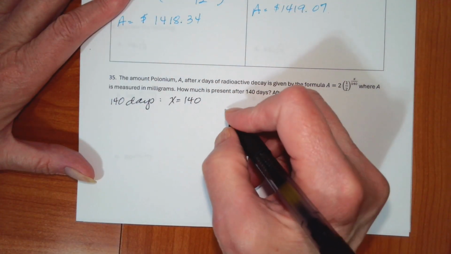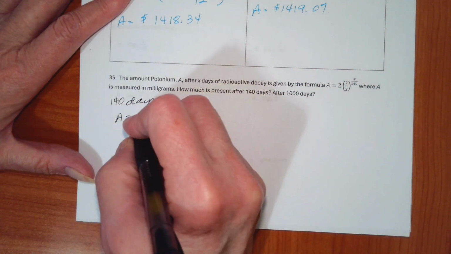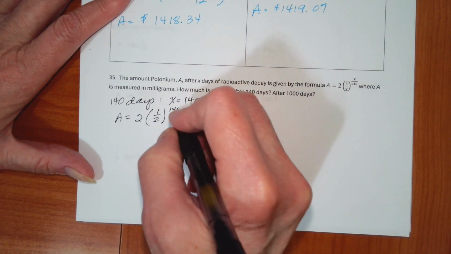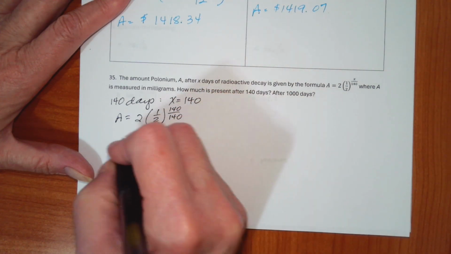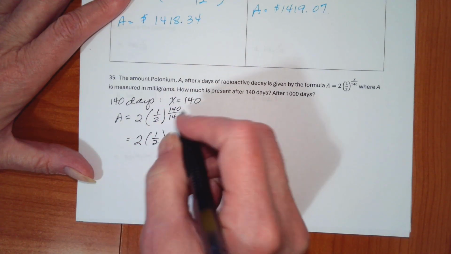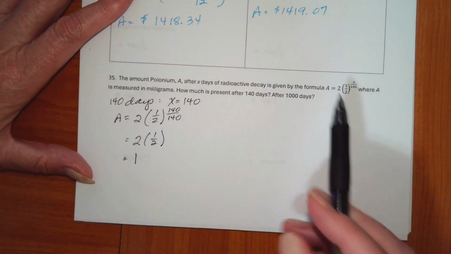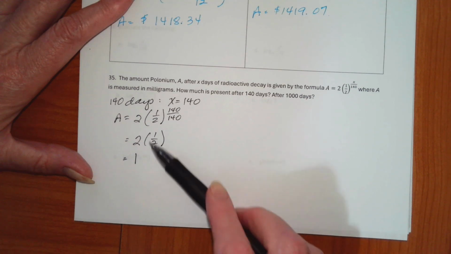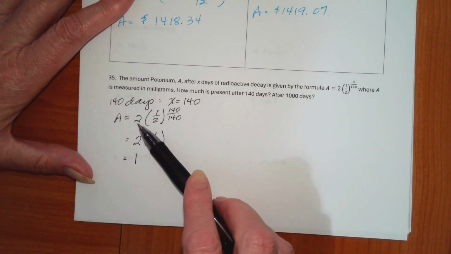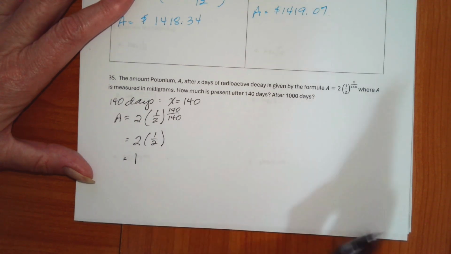So this becomes A equals 2 times 1/2 to the 140 divided by 140, which is just 2 times 1/2 to the first, which is just 1. Now that makes sense because this tells you it's a half-life. So if you start out with 2 milligrams, after 140 days, you should have 1 left.